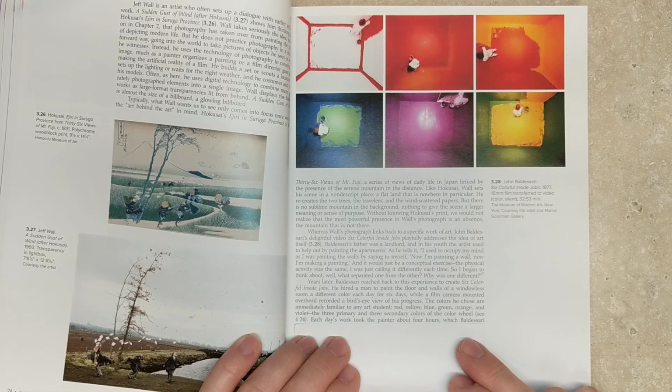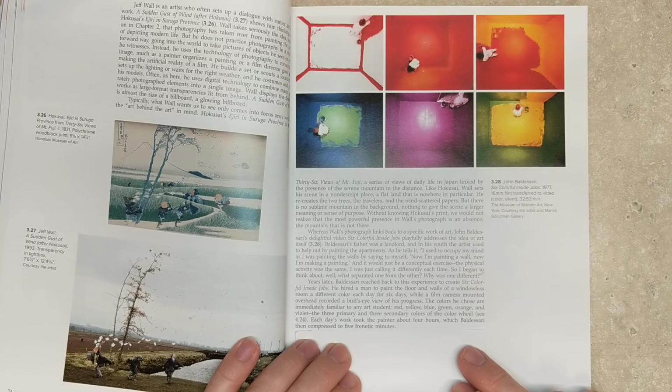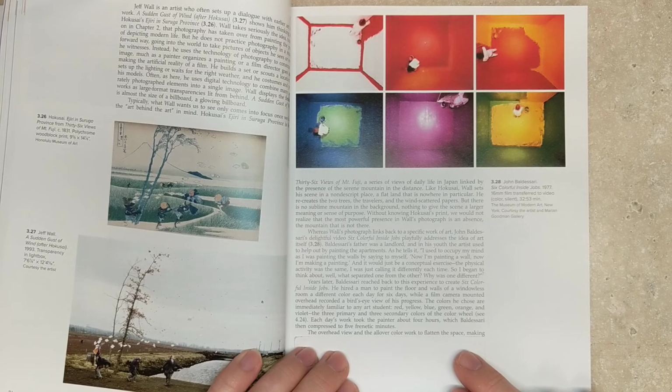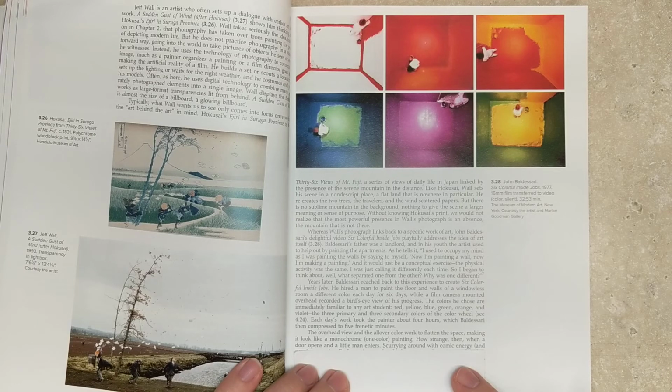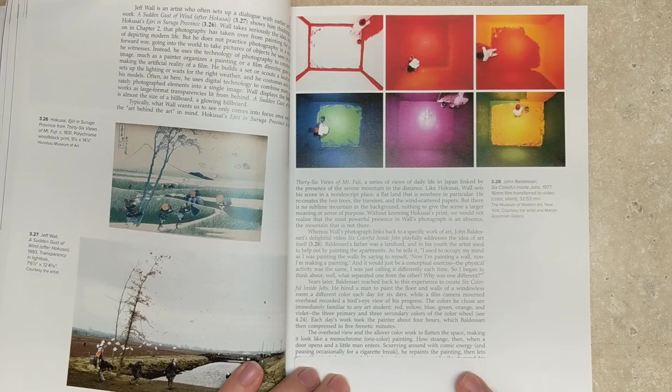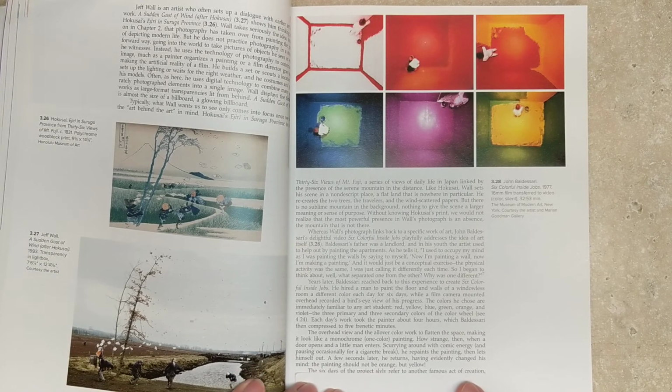Each day's work took the painter about 4 hours, which Baldessari then compressed into 5 frenetic minutes. The overhead view and all-over color work to flatten the space, making it look like a monochrome, one-color painting. How strange, then, when a door opens and a little man enters, scurrying around with comic energy and pausing occasionally for a cigarette break. He repaints the painting, then lets himself out. A few seconds later, he returns, having evidently changed his mind. The painting should not be orange, but yellow.